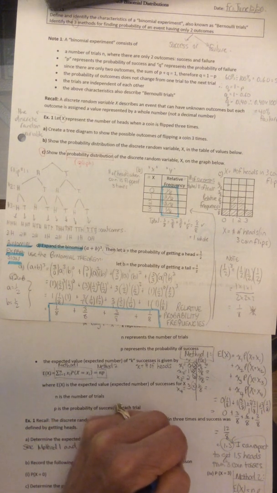Okay, so example 1. Recall, the discrete random variable x is defined by tossing a coin 3 times, and the success was defined by getting heads. So determine the expected number of heads in 3 trials. Well, that was silly of me because I just did it. So see method 1 and method 2 above and to the right. Therefore, the expected number of heads is 1.5 heads in 3 coin tosses.